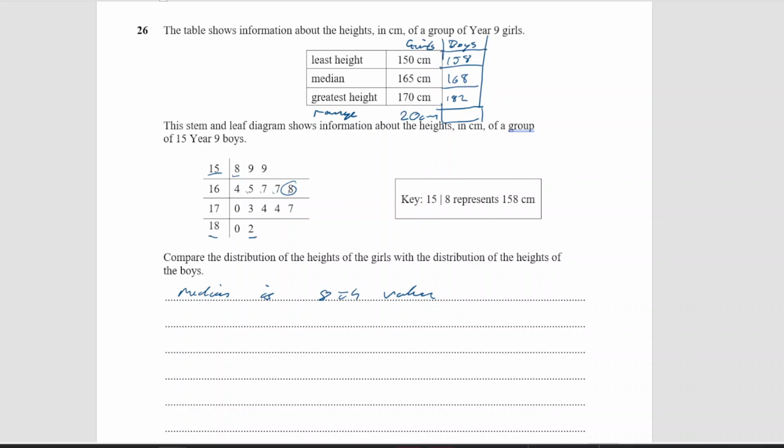Two comparisons then. Compare the range, compare the median. So you can obviously have the opposite version to either statement. Range for the boys then is going to be 182 minus 158, 24. So girls have a smaller range.